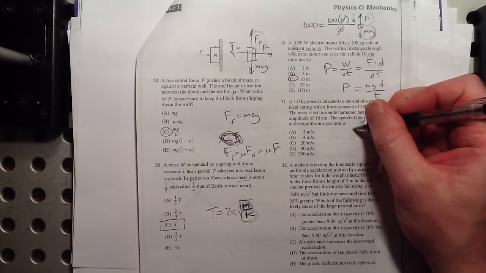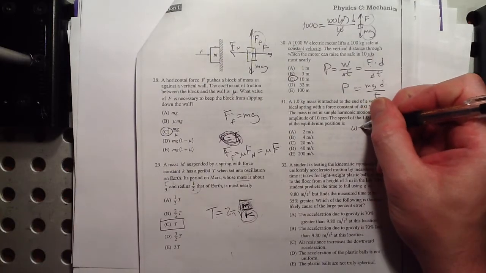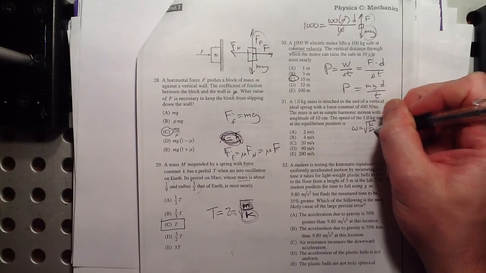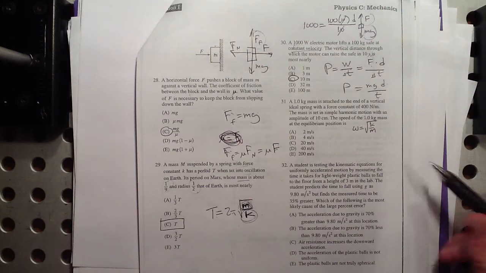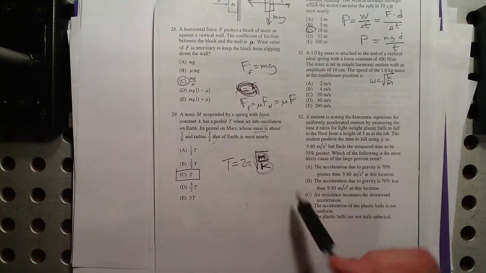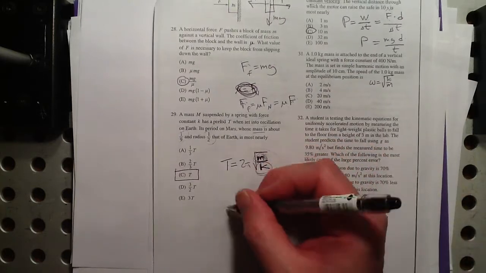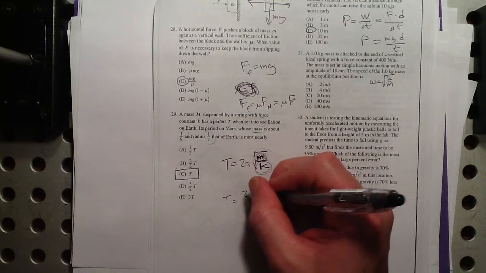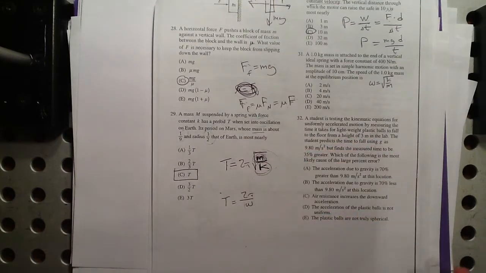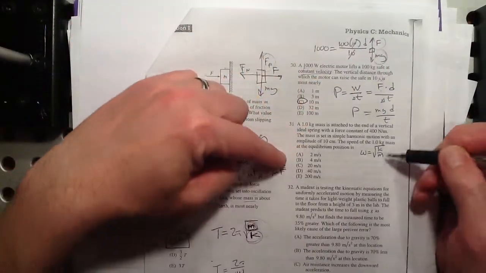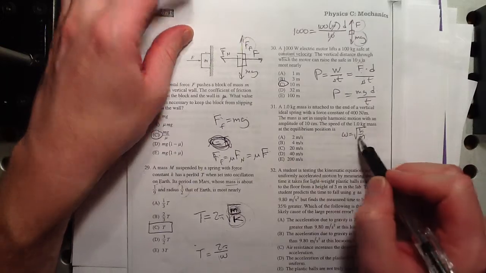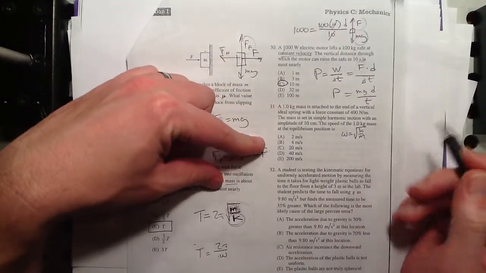Do you remember that omega is equal to the square root of k over m? If you don't remember that, you can get it from the period. Remember that period is equal to 2 pi divided by omega, and that'll get you there. But I remember that the omega in this equation is the square root of k over m.